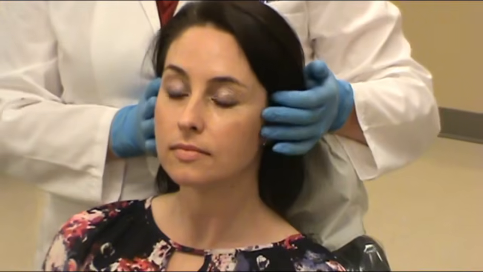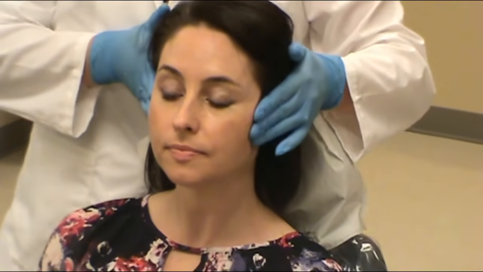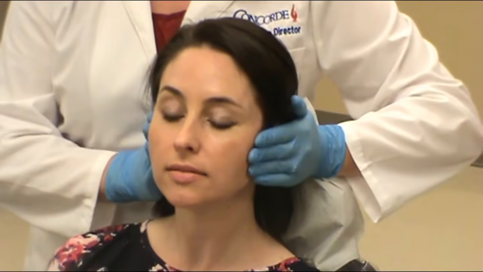And the very last thing we're going to do is we're going to check her motion of her TMJ. So we're going to want to find where her TMJ muscle is. So what I'm going to have you do, Miss Cruz, is go ahead and open and close for me. Yes, and I can feel that my fingers are right over that joint. So she opens and closes.